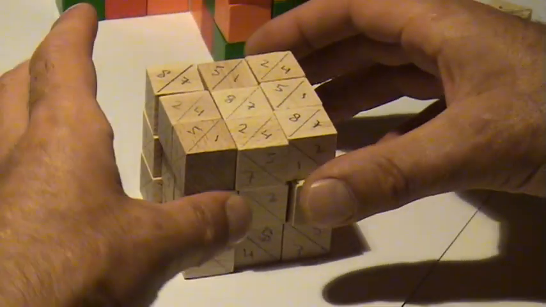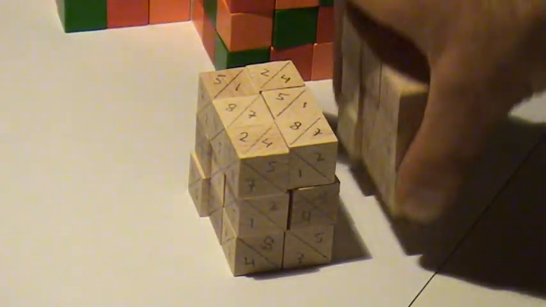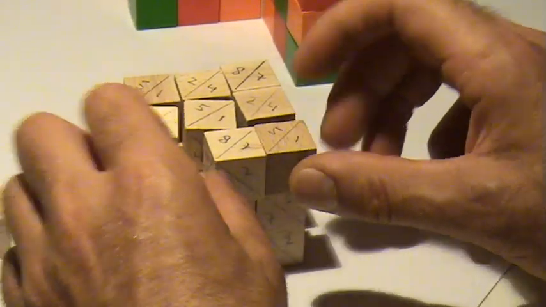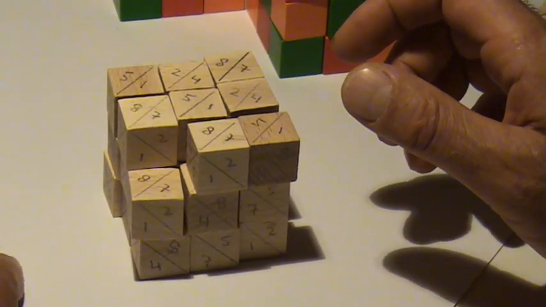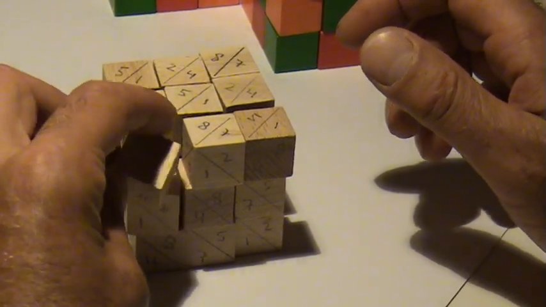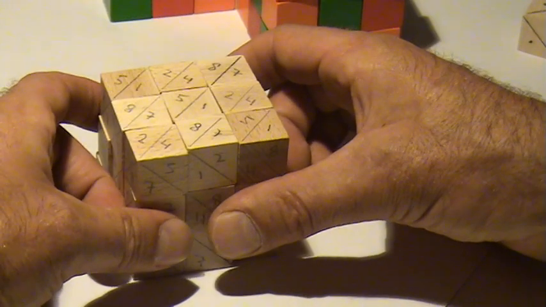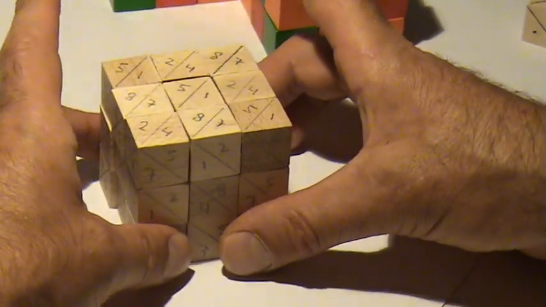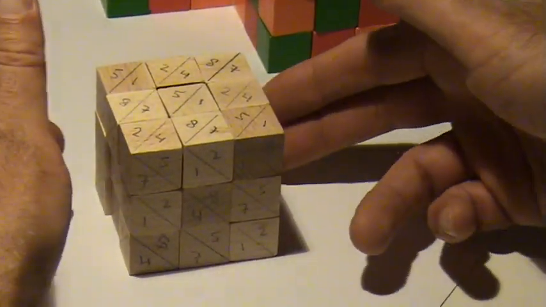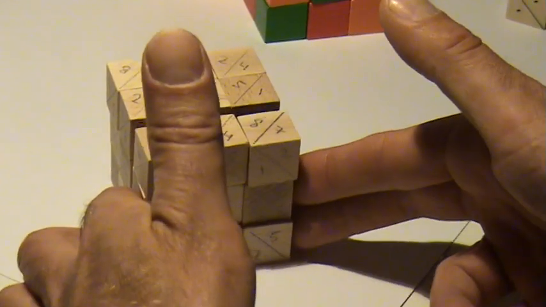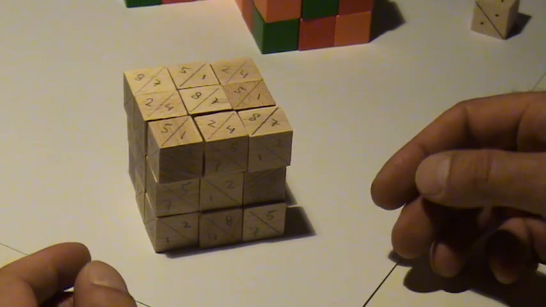That's a green one. So one more to come. To the original position, and of course we can do it like this, whatever.